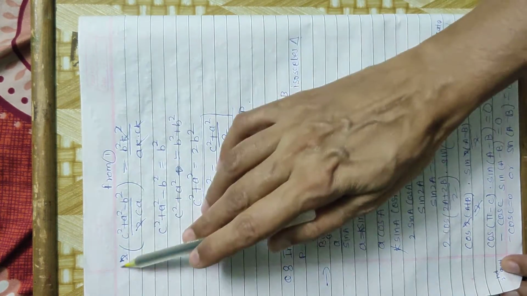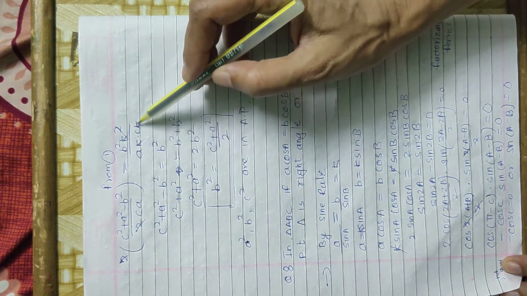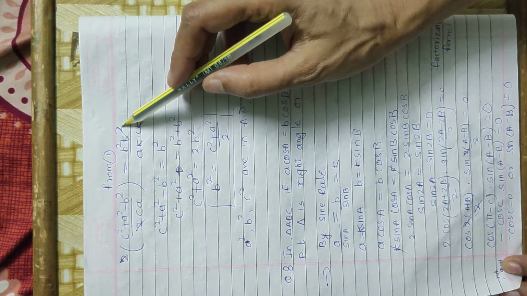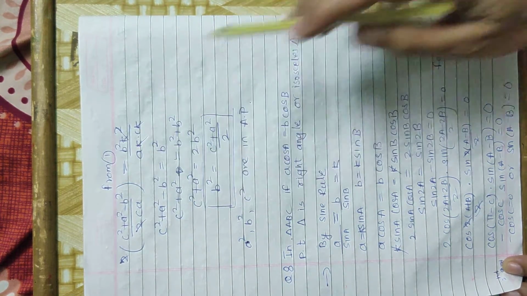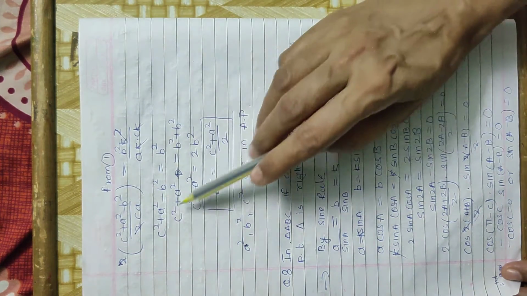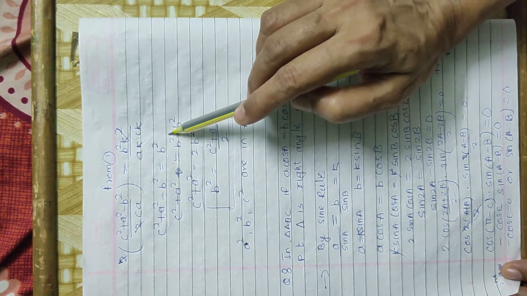Now this 2 gets cancelled. This K and K and this K square get cancelled. This CA and this CA get cancelled. So what we get? C square plus A square minus B square is equal to B square.